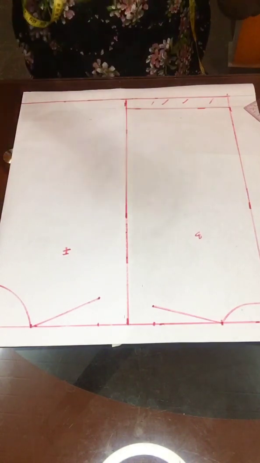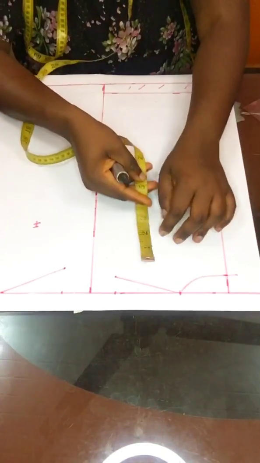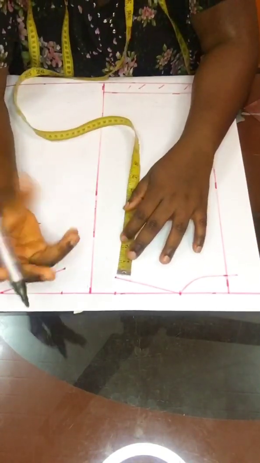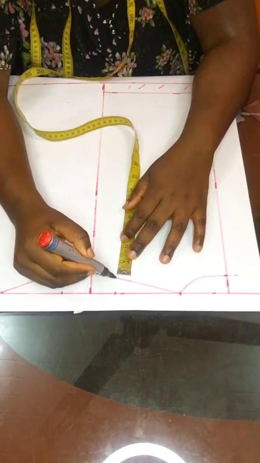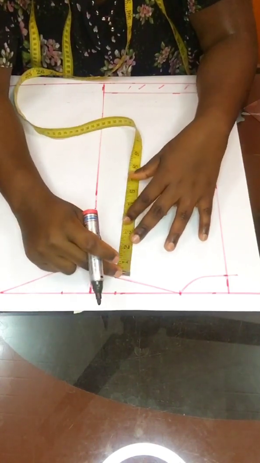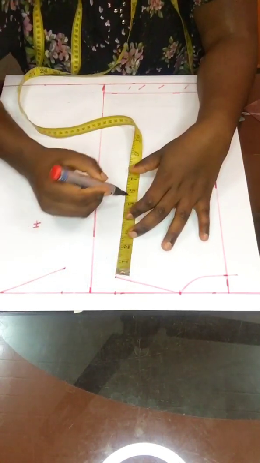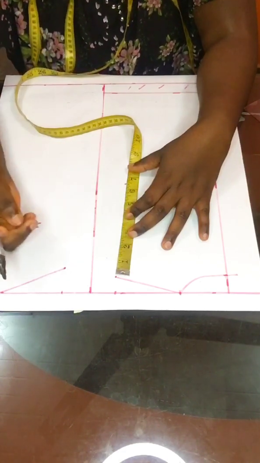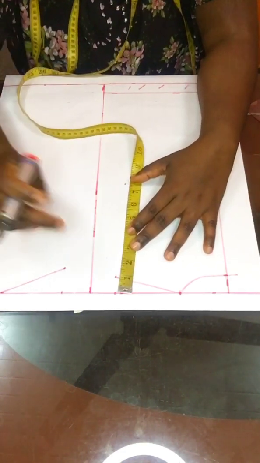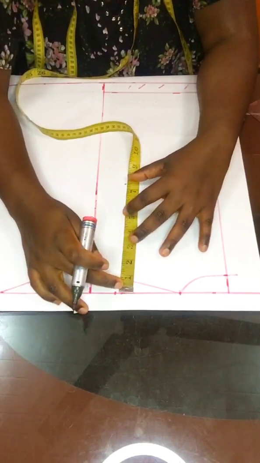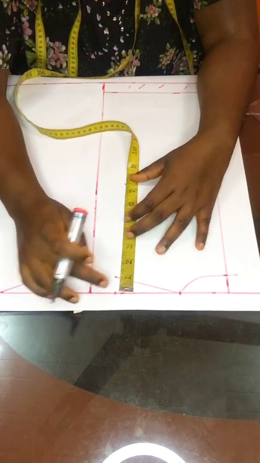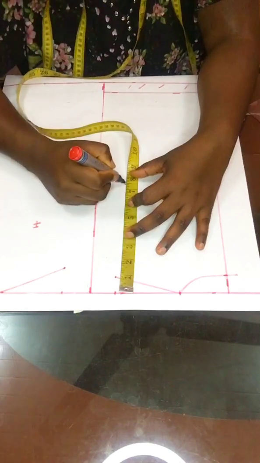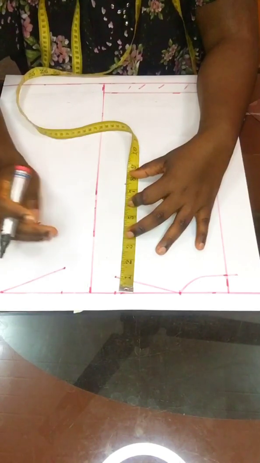Now place your tape rule at the back part at this point of shoulder slope 1 inch and measure that 6.5 inches down and mark it. Then take your tape rule to the borderline and measure from that borderline to that point you made, and that will give me 7.5 inches.